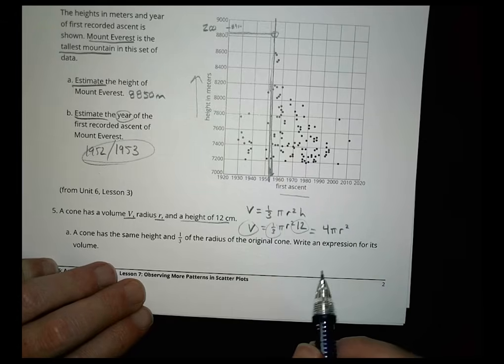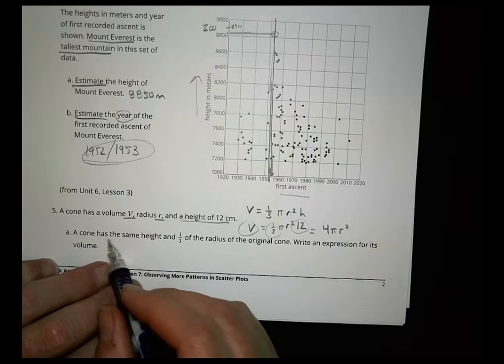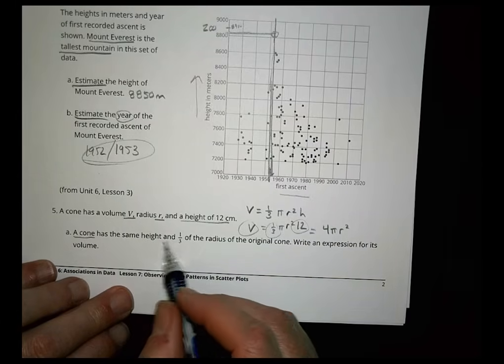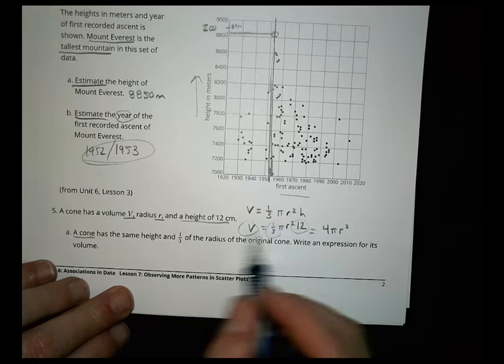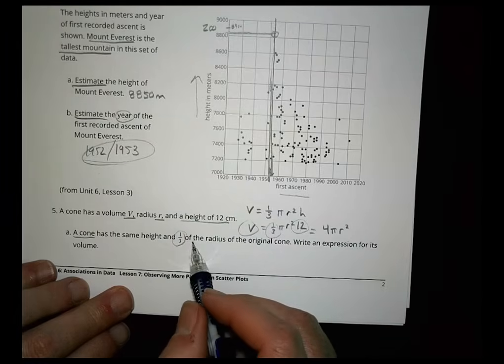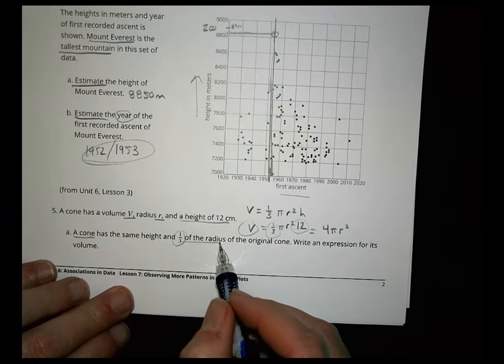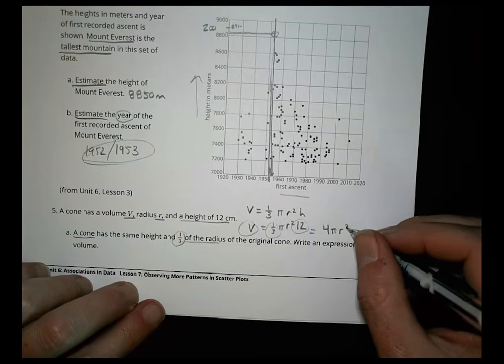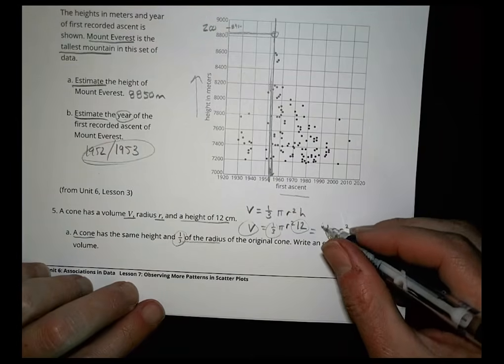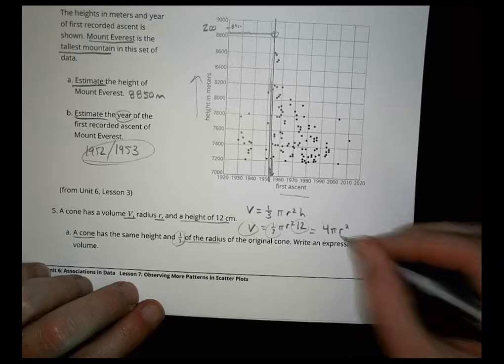That's exciting. Now a cone has the same height, which is 12, and 1/3 of the radius of the original cone. So we're looking at the radius here. So this part all stays the same. What changes is the radius.